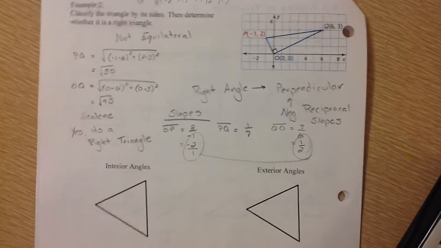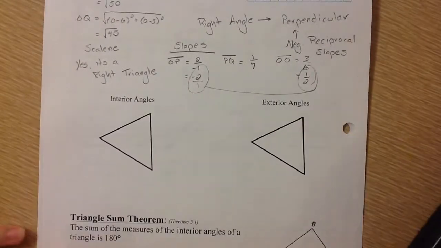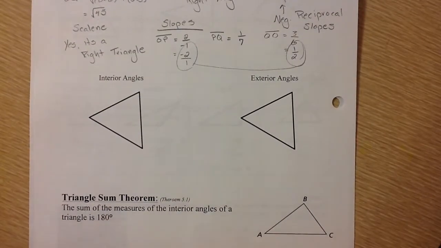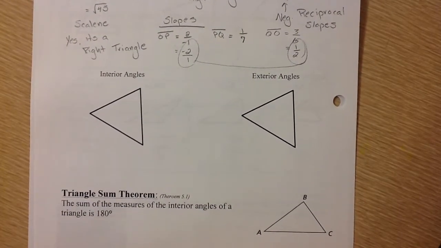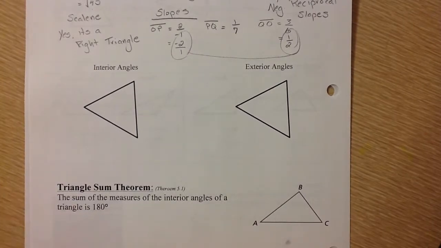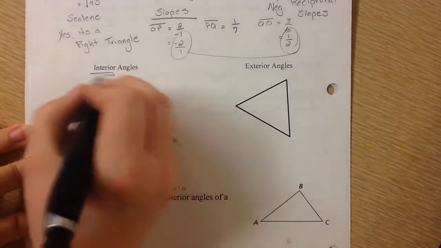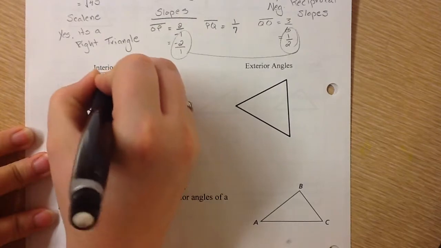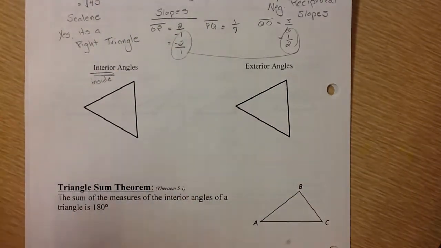Okay. All right, I talked about this a little in the exploration. Hopefully you did that first. Okay, a triangle has 3 interior angles. Interior meaning inside.